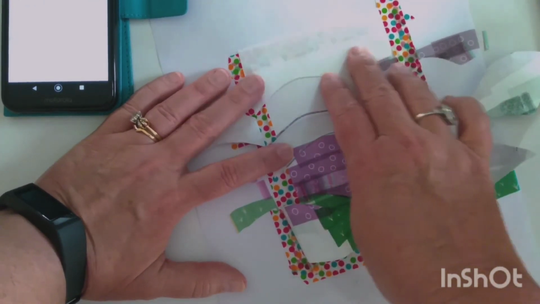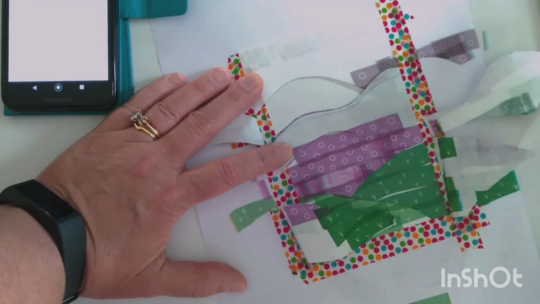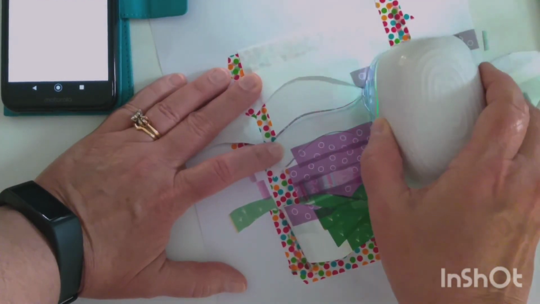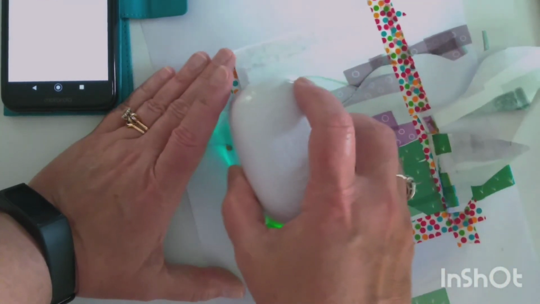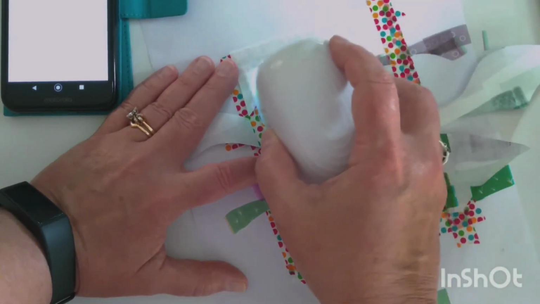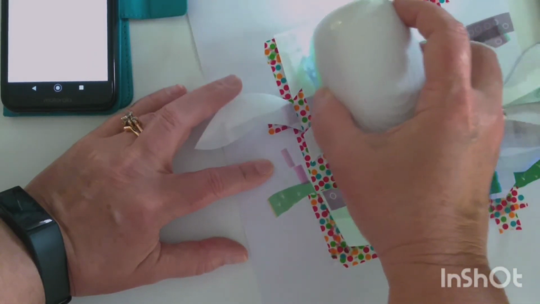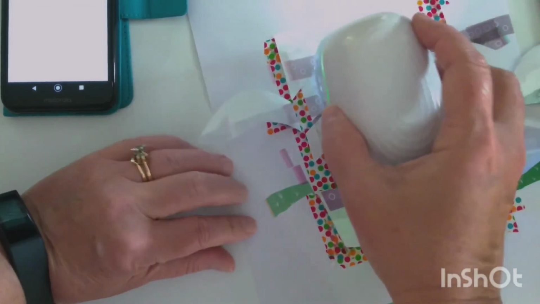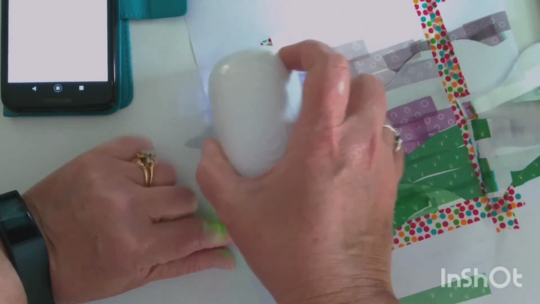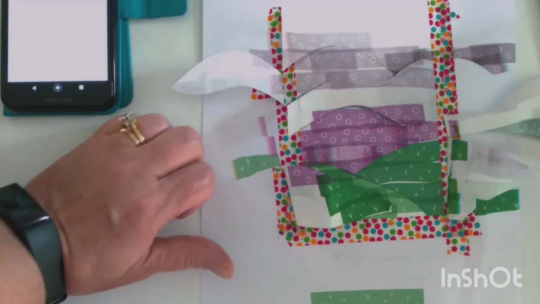Okay, so this is just one small area that I'm printing right here, so I think I'm going to drag this towards me. Okay. All right.